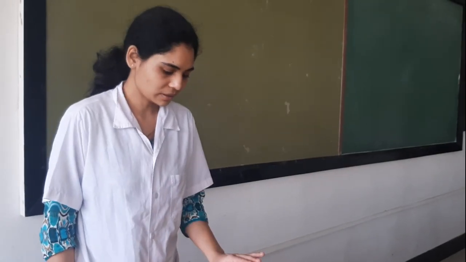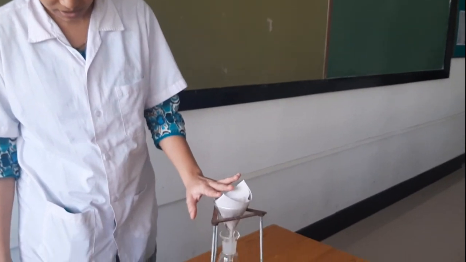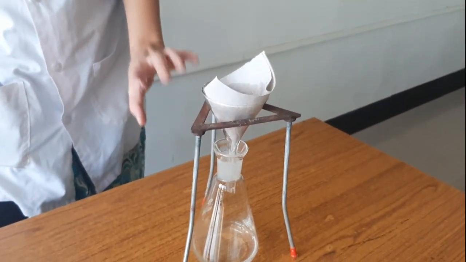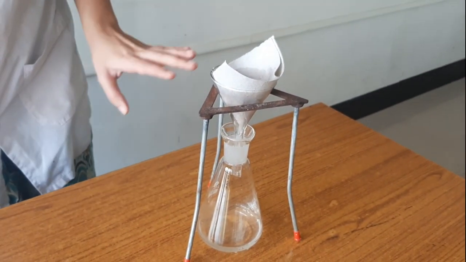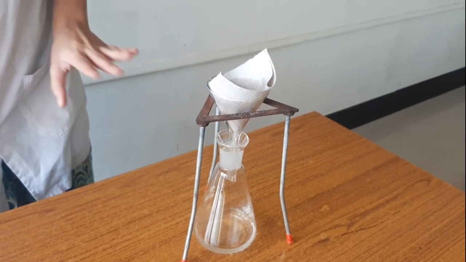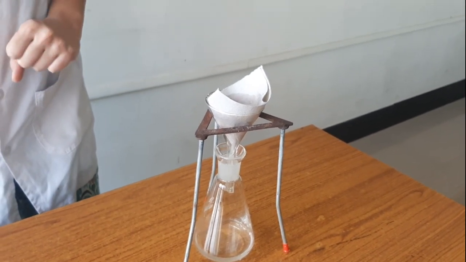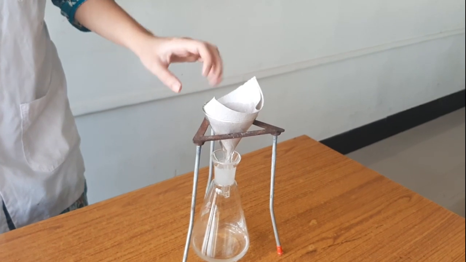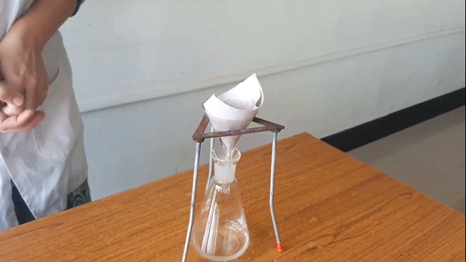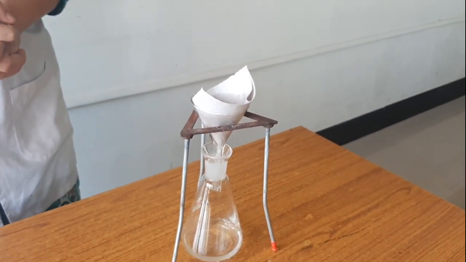So now as you can see here, we have achieved our last drop. It just fell, and we are at the end of 8 minutes and 58 seconds. So we can say this filtration completed in 8 minutes and 58 seconds. Now we will proceed to our part B.